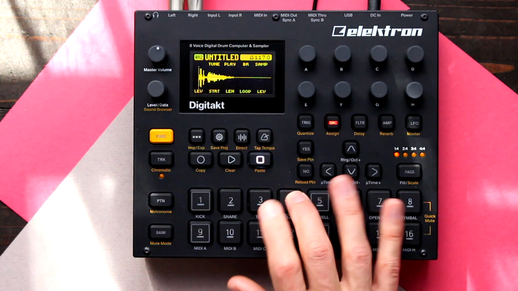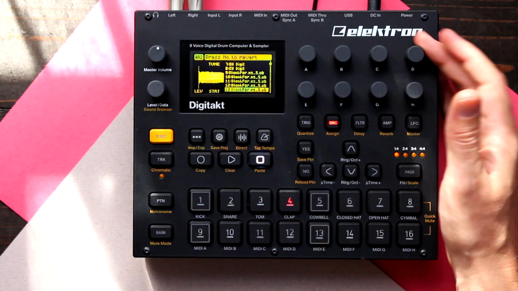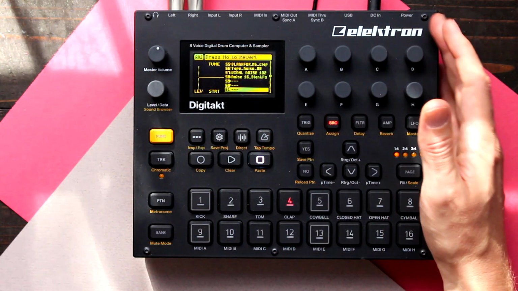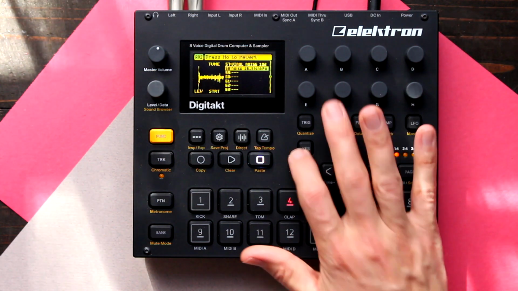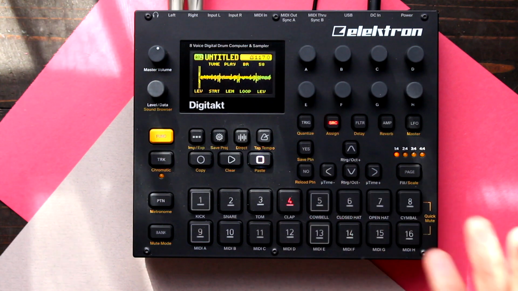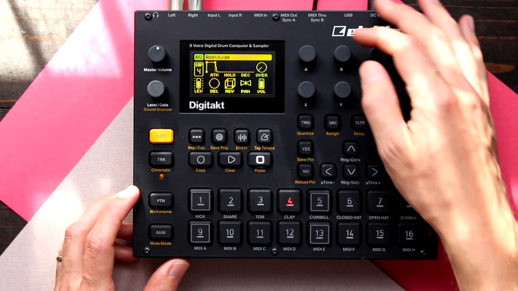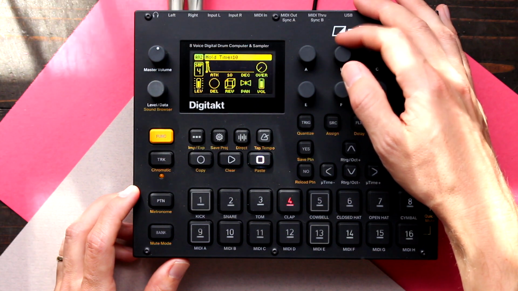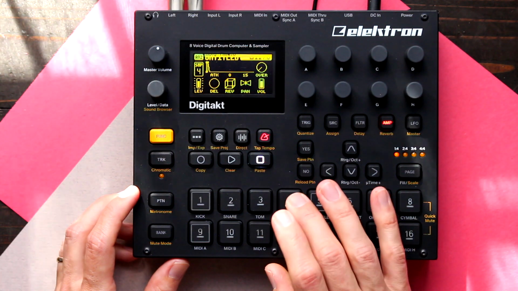I'm going to start with the stock clap sound on number 4 here. I'm going to change that up straight away. Go to one of the tape samples I have made that you can get in my sample packs. Okay, amp envelope. I'm going to turn that into a shakery sort of a shape.